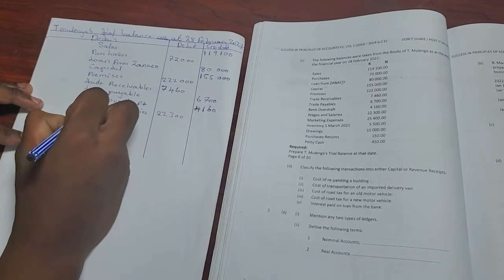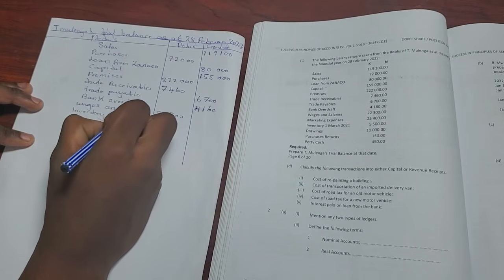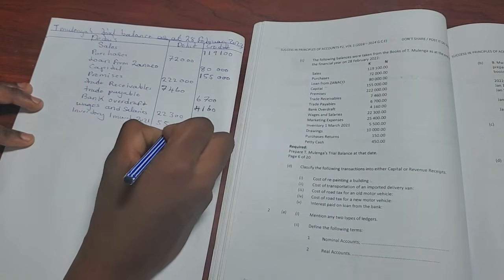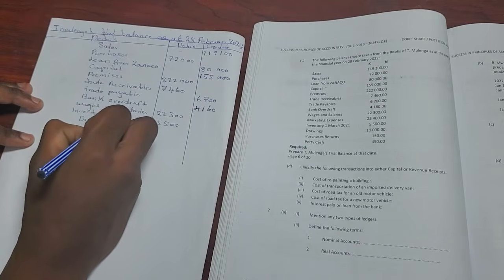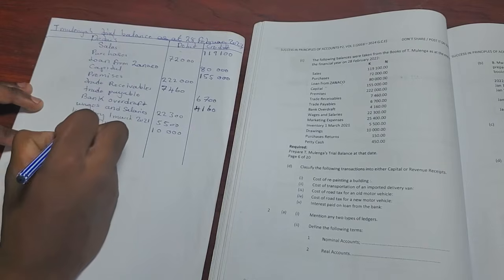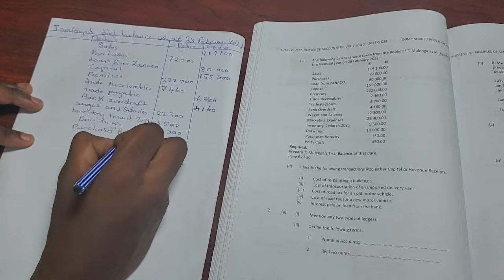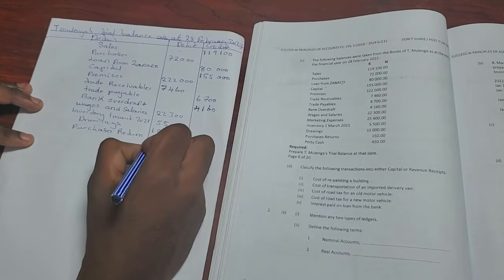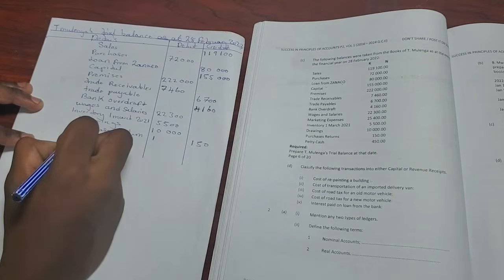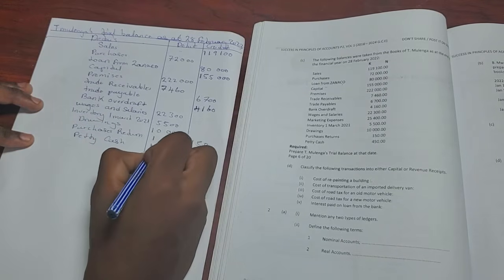Then we have inventory on 1st March 2021, which is 5,500. We have drawings, which are 10,000. We have purchases returns, which is 150. And we have petty cash, which is 450.